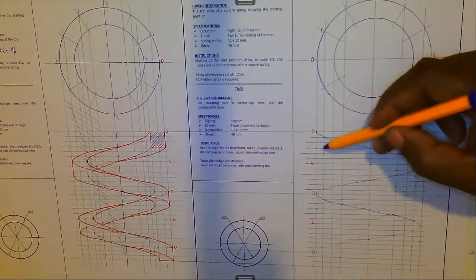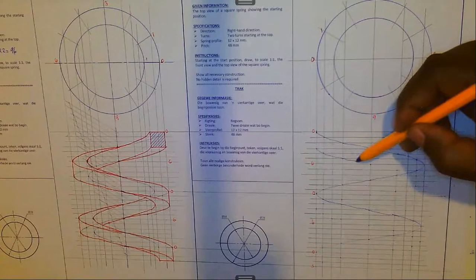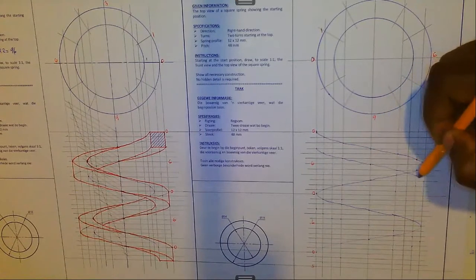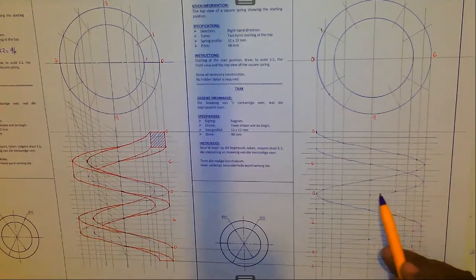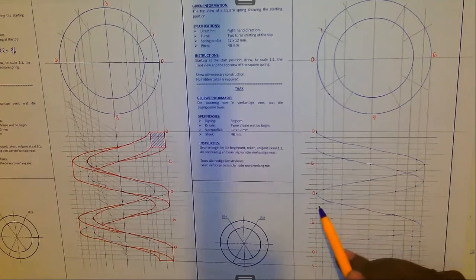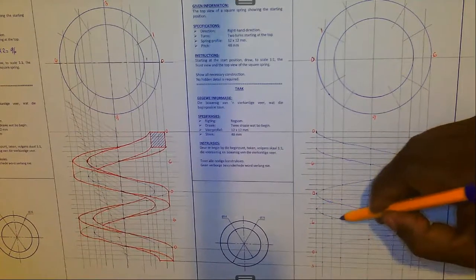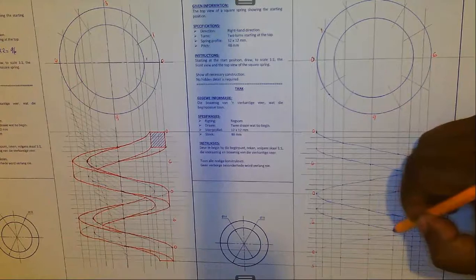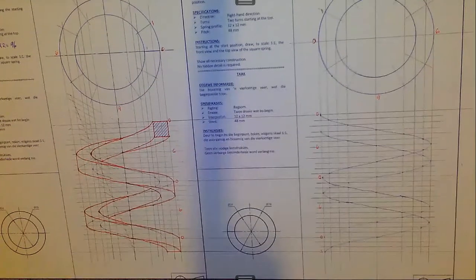Okay. Then we connect again. There you go. Okay. Right. So these are the 2 helices.